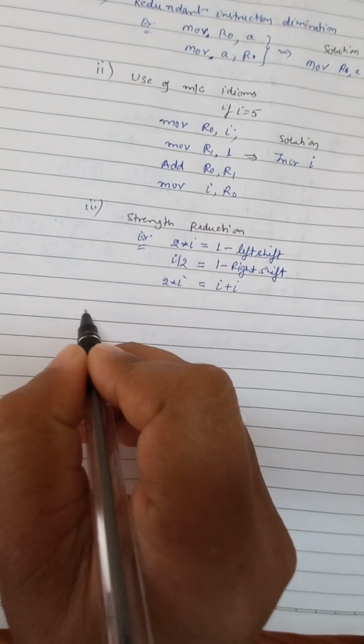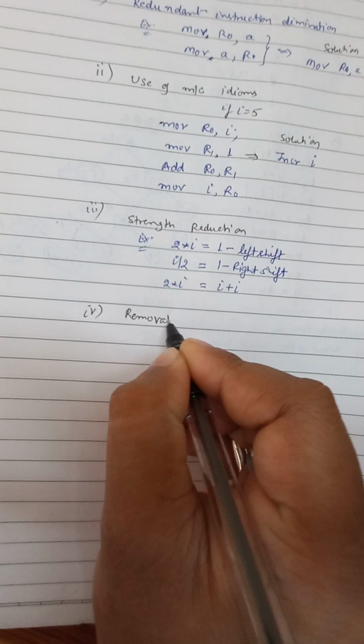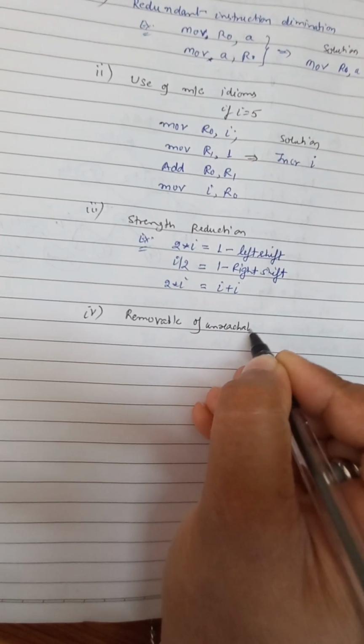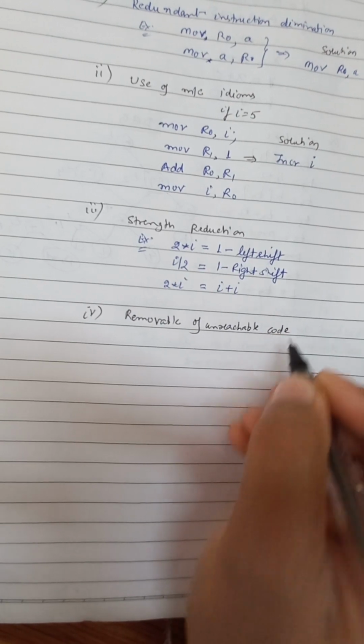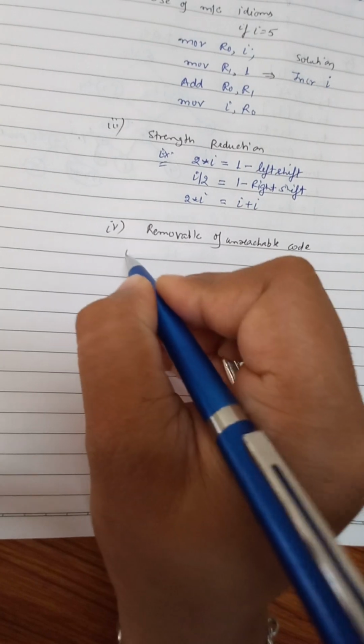One more thing is also there, that is removal of unreachable code. I am taking one example.